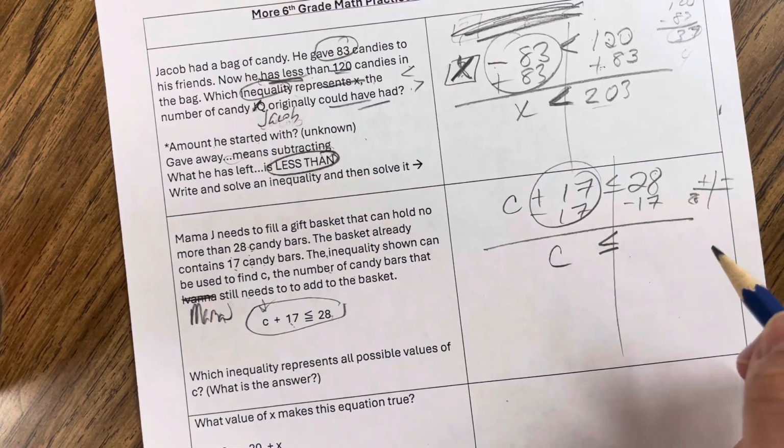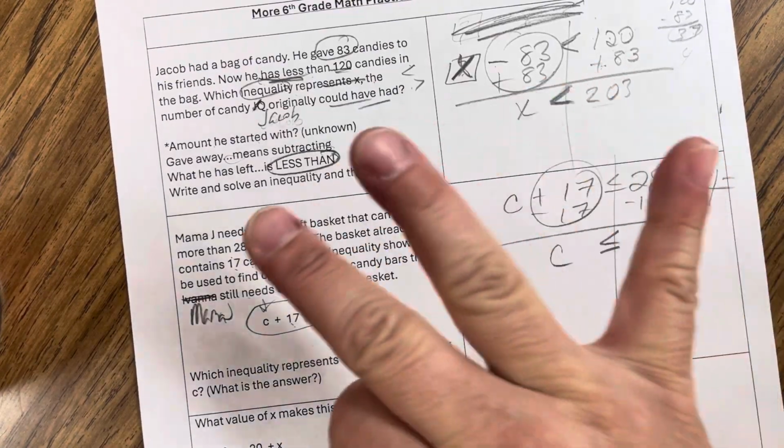Okay, sorry, I was interrupted again. This is part 3. So we have part 3.